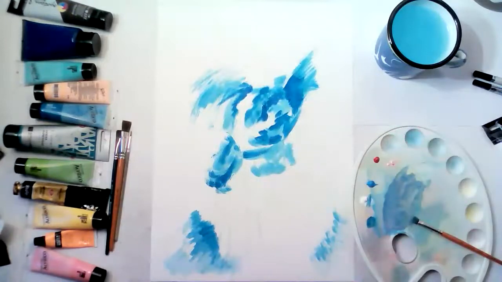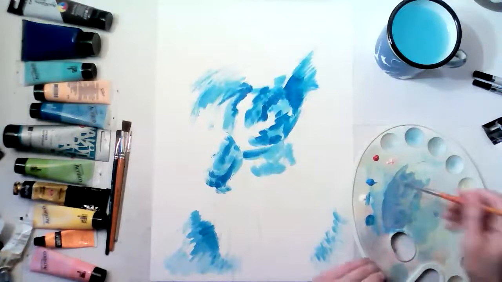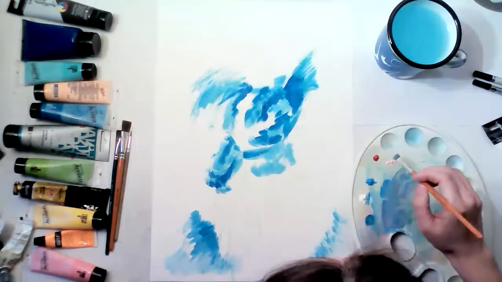Also feel free to mix different purples, because on the dress we have some very light parts, then some parts go into the shadow.